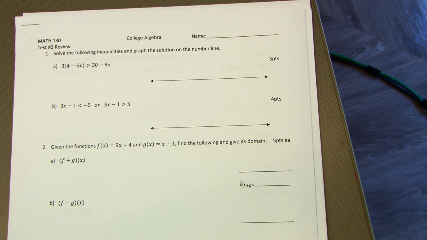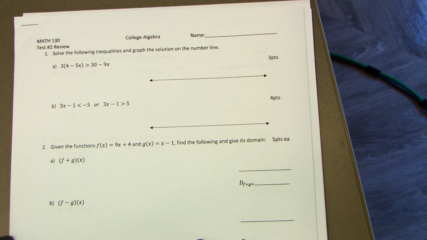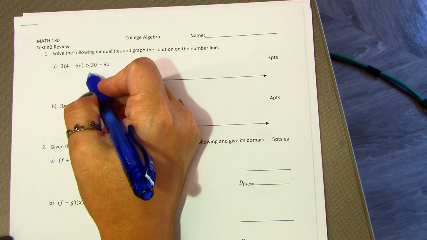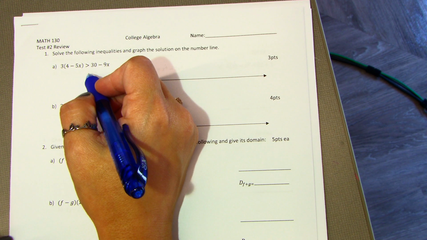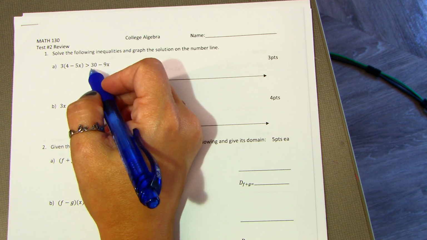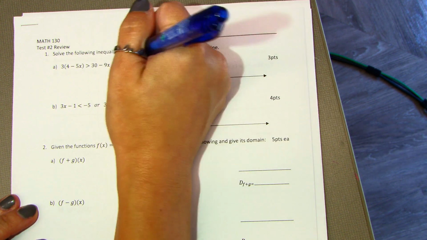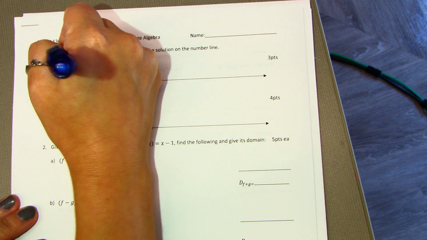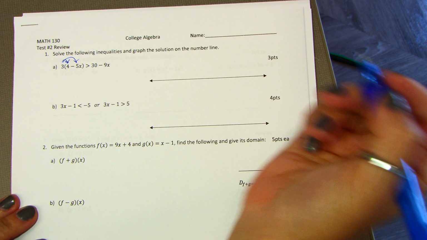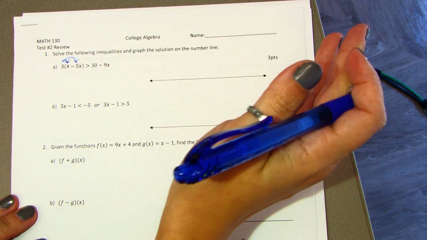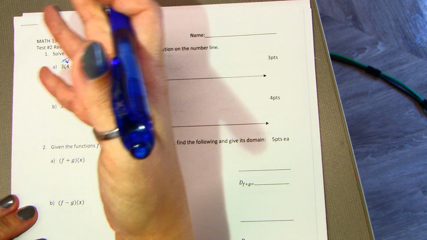So it says solve the following inequalities and graph the solutions on the number line. Remember, when we tackle an inequality, it's no different than when we tackle an equation. It's just instead of getting one solution, we get a whole interval of solutions. When I look at this inequality, first thing I'm going to do is distribute to try and simplify, because I want to get all my x's on one side and all of my constants on the other.